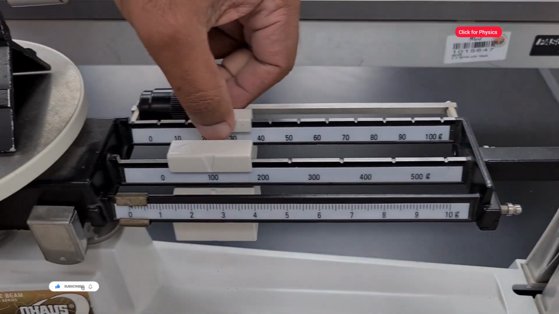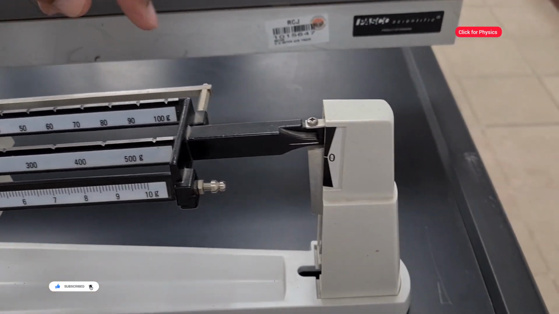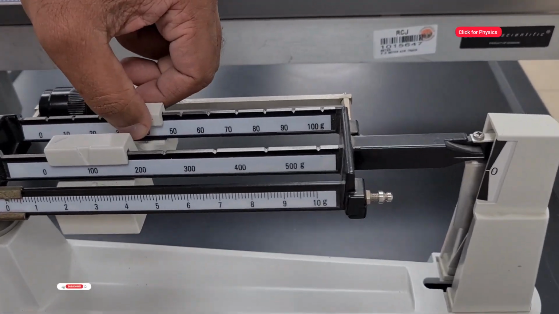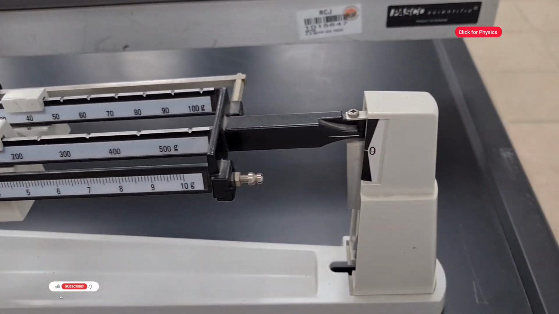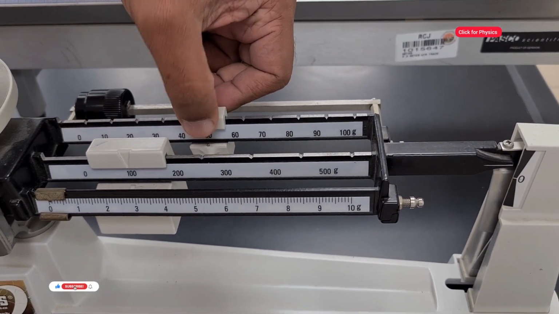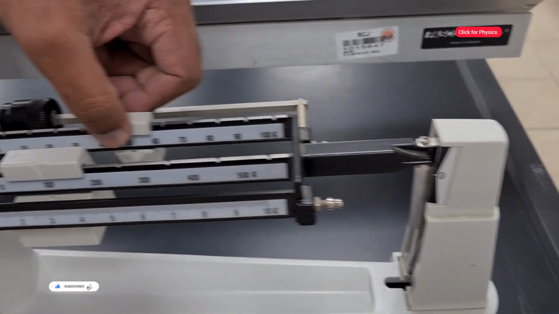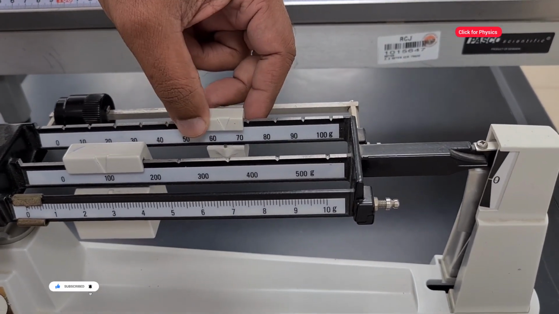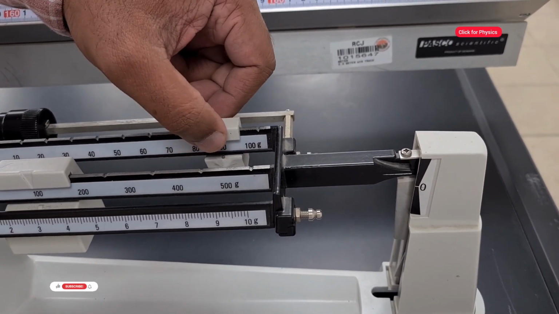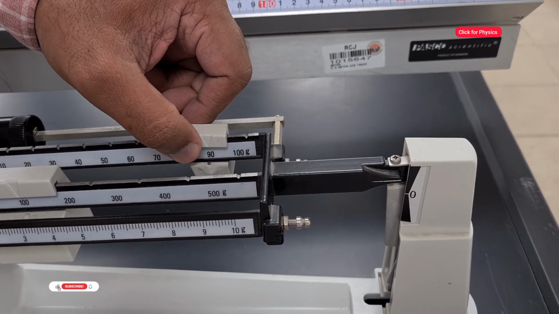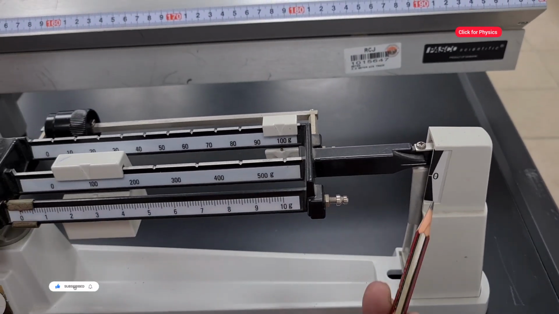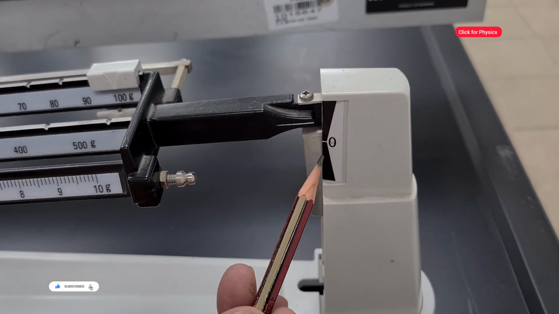Nothing. 30, nothing. 40, nothing. 50, nothing. 60, nothing. 70, nothing. 80, no. 90, nothing happened. So I'm going to move this to 100. So still you can see only the level will be little bit coming.